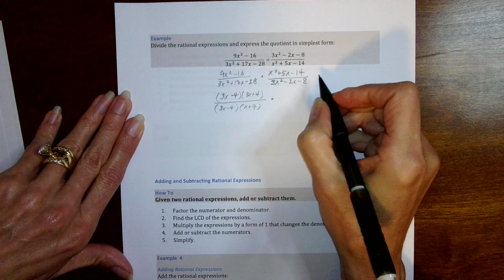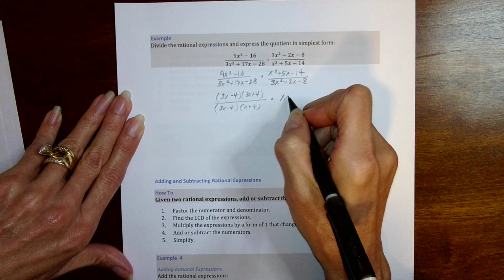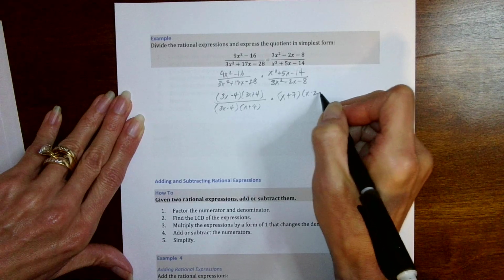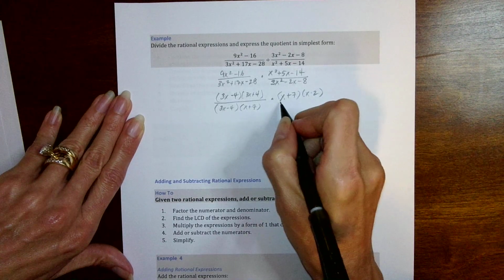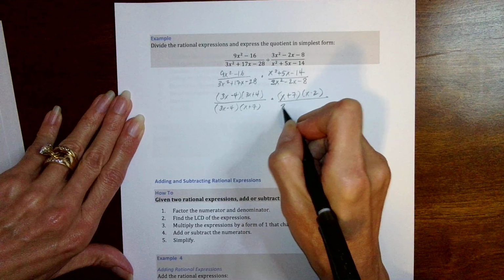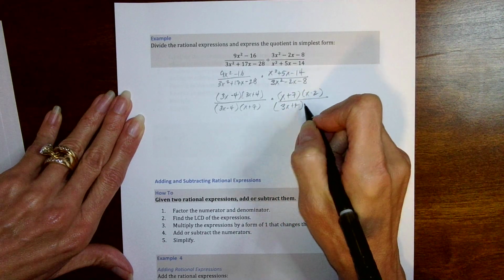This is x plus 7, x minus 2. Yep. And then this bottom gives me 3x plus 4 times x minus 2.